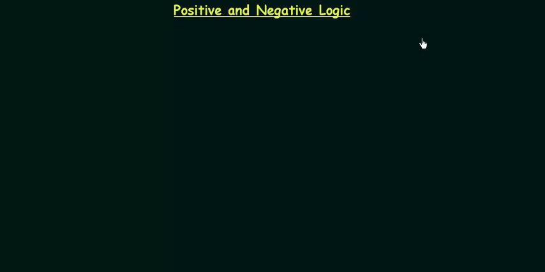If you want to study dual form, a very important topic in digital electronics, then you must know positive and negative logic. In this presentation, we are going to complete positive and negative logic so that we may start dual form from next presentation. On the left hand side, I will explain positive logic, and on the right hand side I will explain negative logic.